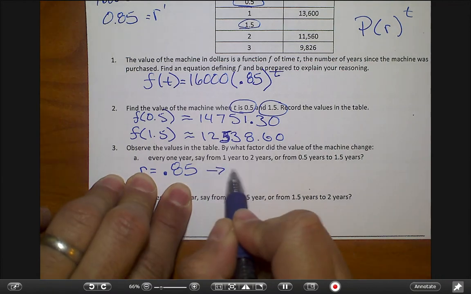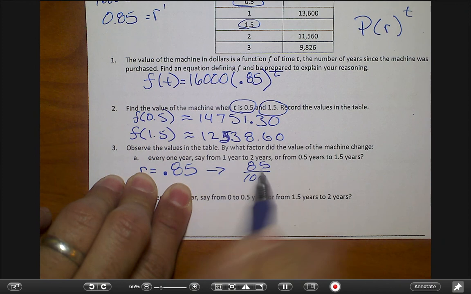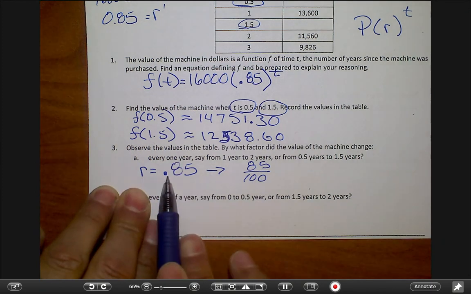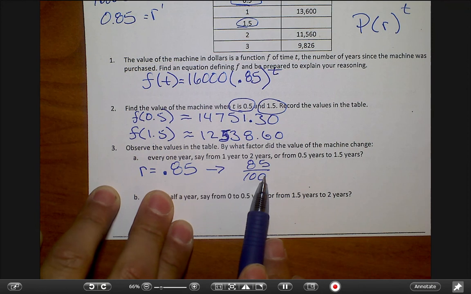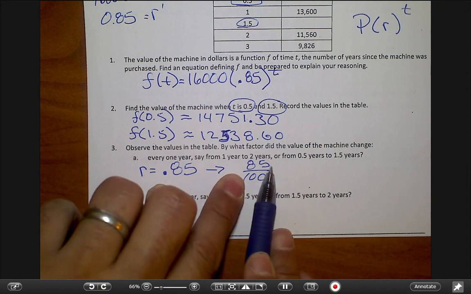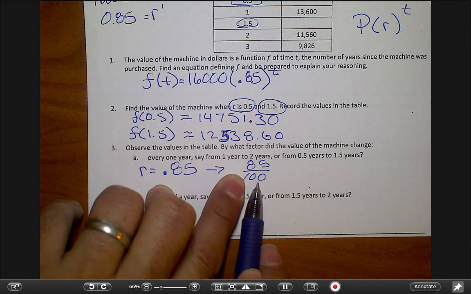So that's going to be 85 over 100. All I'm doing is moving the decimal point over 2 places. And that's going to help me out later on, because I know the percent now was 85%, isn't it?